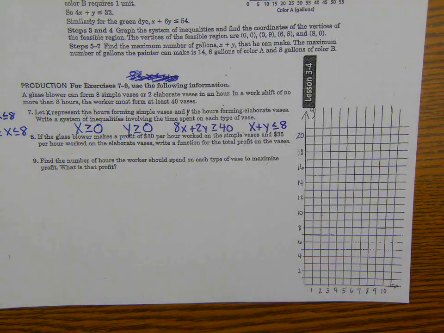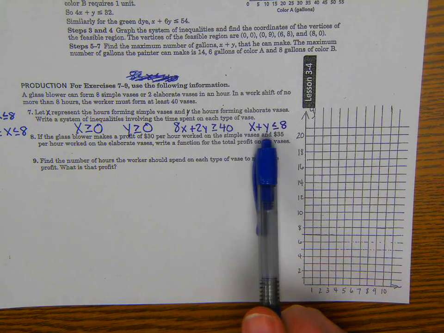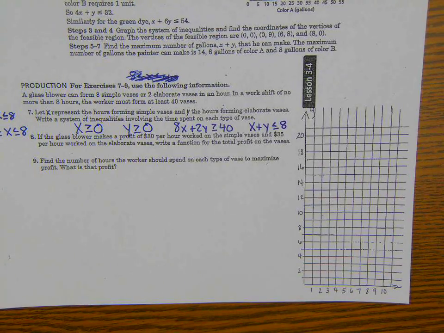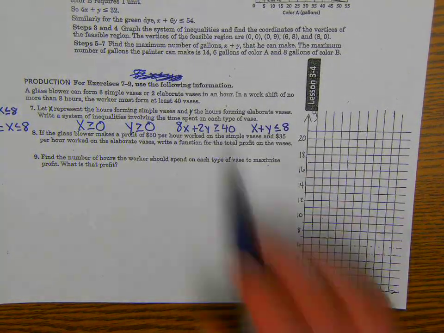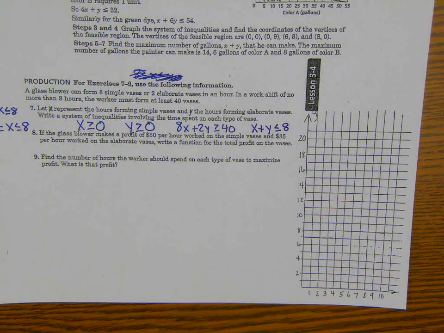Because they could spend so many hours doing simple and so many hours doing elaborate, but whatever the hours add up to, it can't be more than an 8-hour workday. Actually, oh yeah, it says no more than 8 hours. So it could be exactly 8 hours, right? So that would be less than or equal to here. This one said at least 40, so it could be greater than or equal to, so those all make sense.